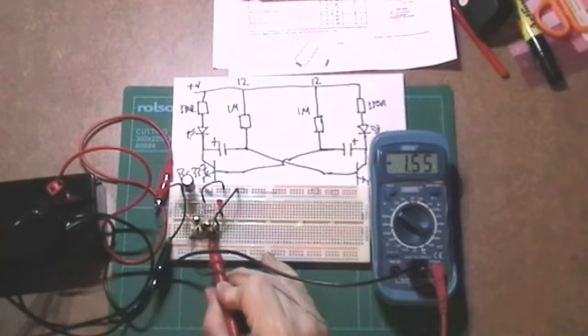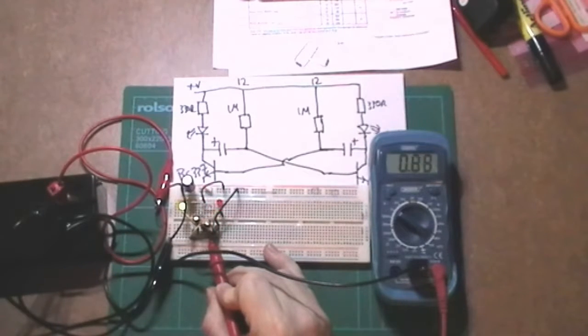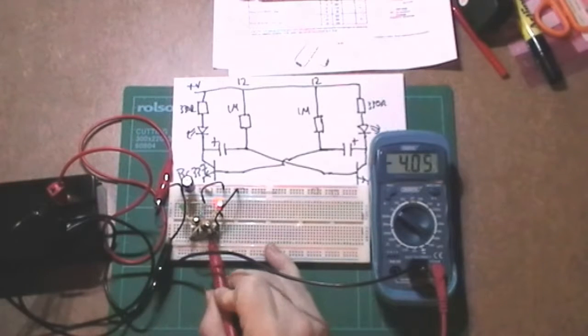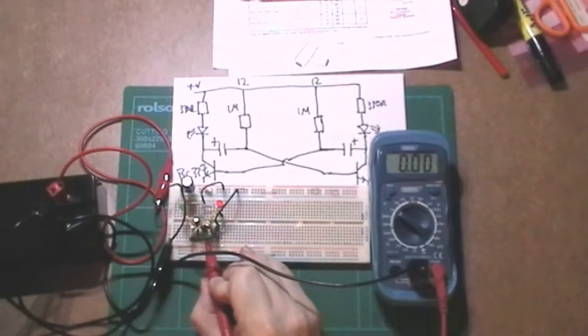I think that's it. It's obviously not discharged, are they? So if I turn that on, that discharge.